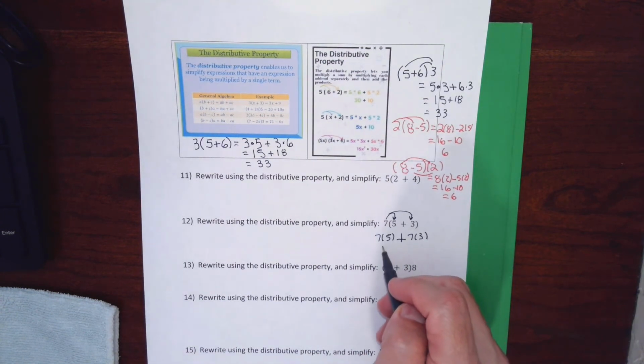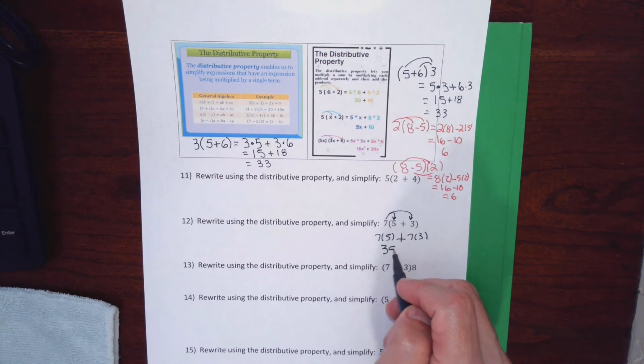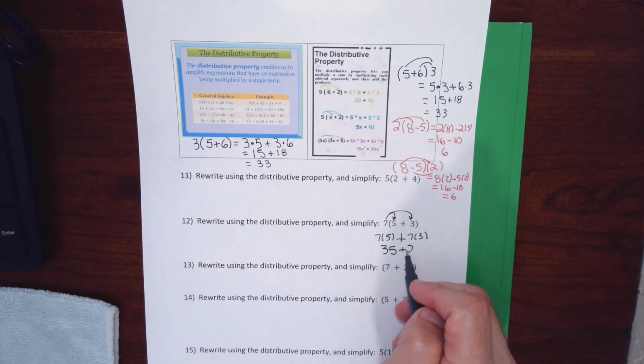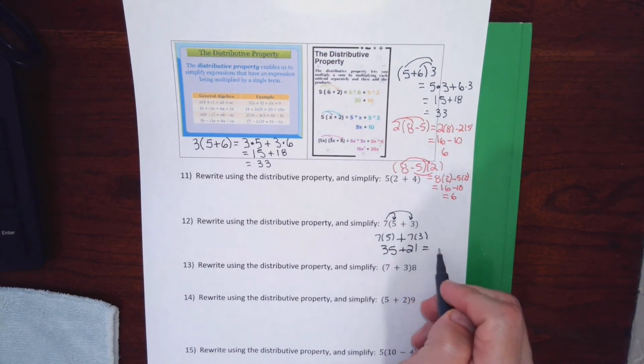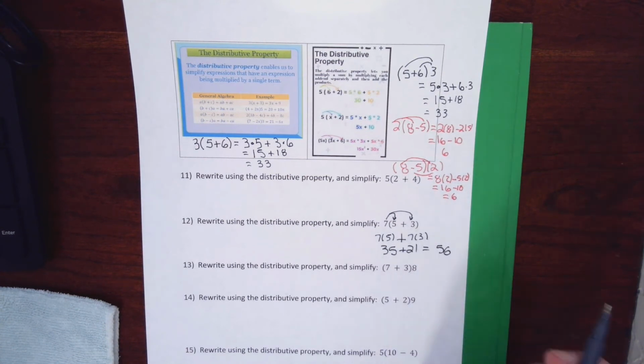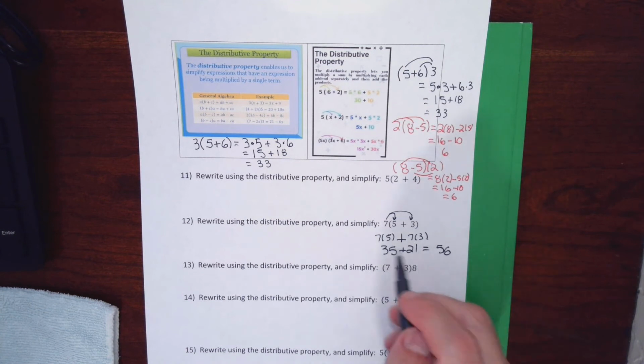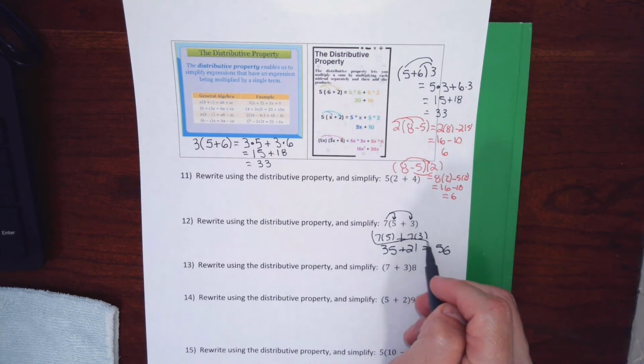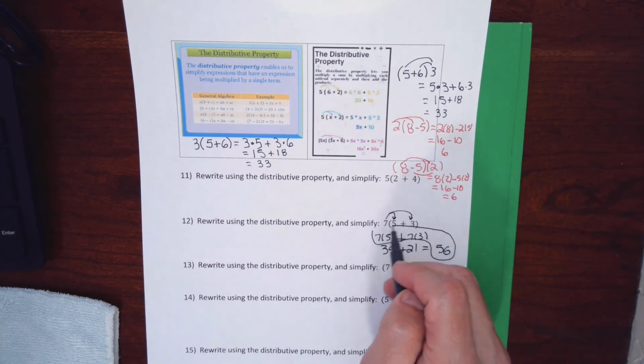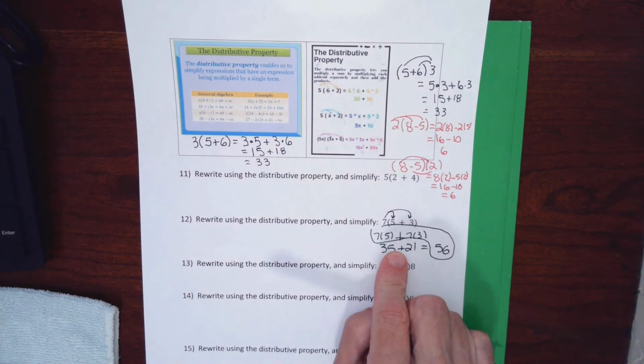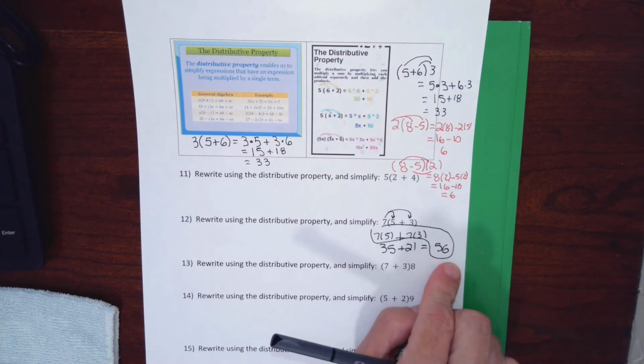The 7 times 5 is 35. The 7 times 3 is 21. And 35 plus 21 is 56. Ultimately, I think the only answer you really need is the 56. But when I wrote my answer, I wrote both: I showed the distributive property clearing, and then I simplified it.